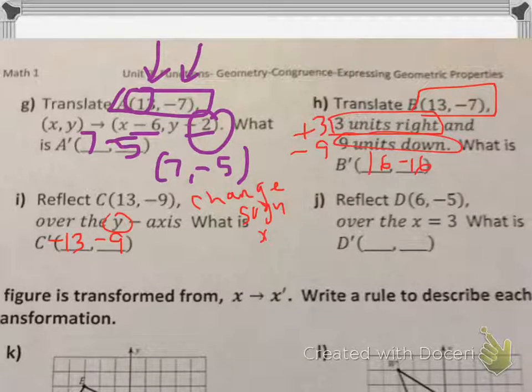And then this one says reflect over the line x equals 3. So when you're having a hard time visualizing where that's going to go, the best thing to do is just draw a real quick graph of it. We're going to be over 6 and down 5. So 1, 2, 3, 4, 5, 6.